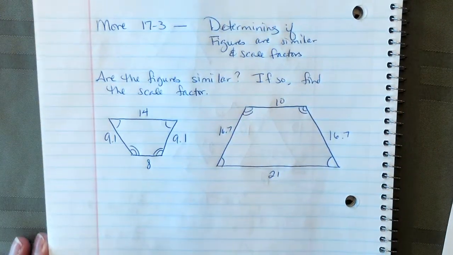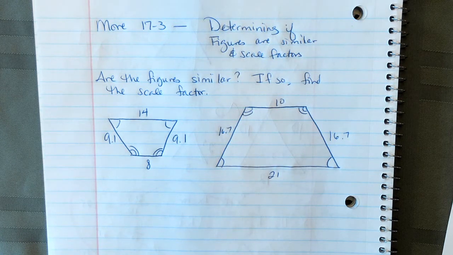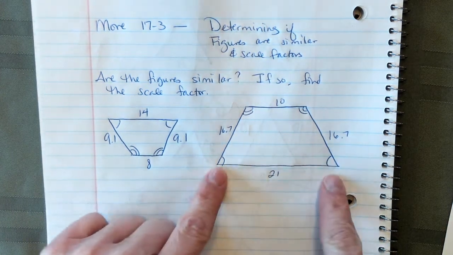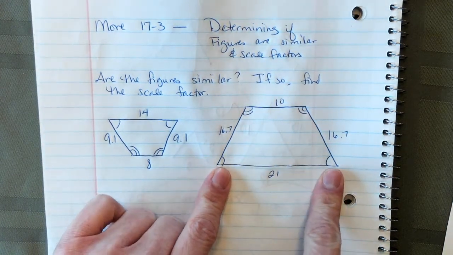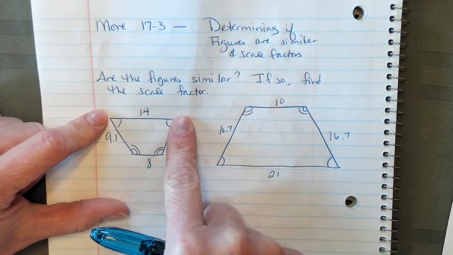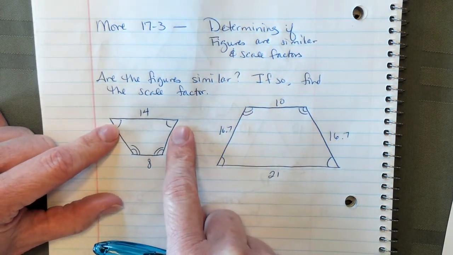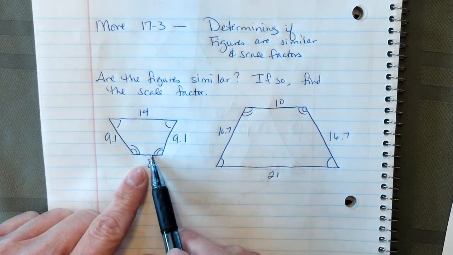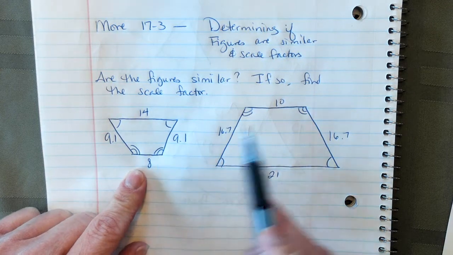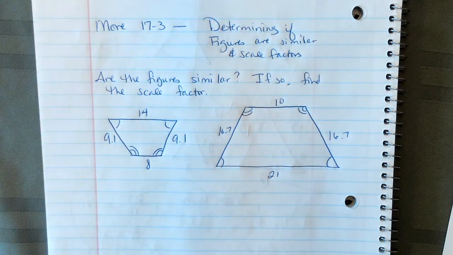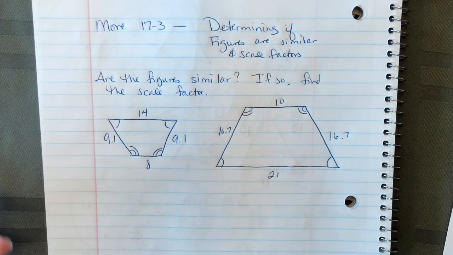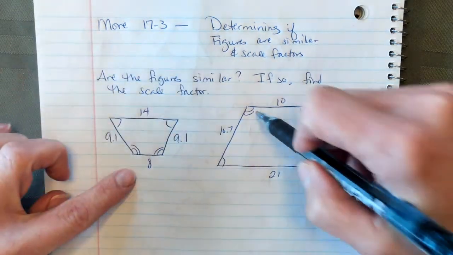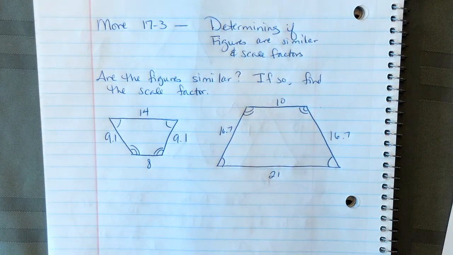So the first thing we want to look at when we determine if figures are similar, we want to look and see, do the angles match up? So on the longest side, I have two single loop angles, meaning they're the same measure. On this figure, on the longest side, I've got those two angles being the same measure, and they match up to each other. On the shorter piece, I've got double loops. Hey, that matches. So it appears that all of the angles are congruent, meaning they're matching to the appropriate same locations of the same size angle.